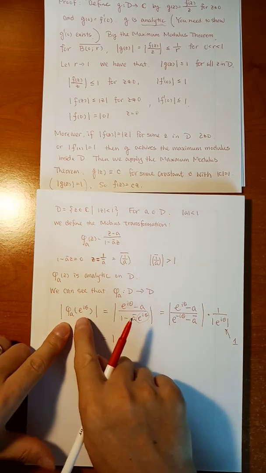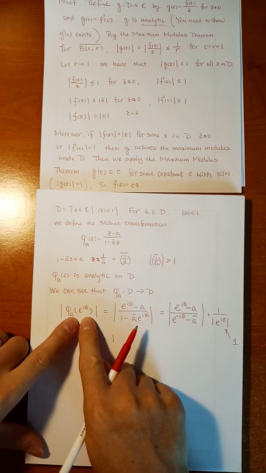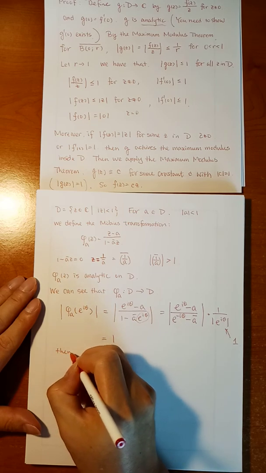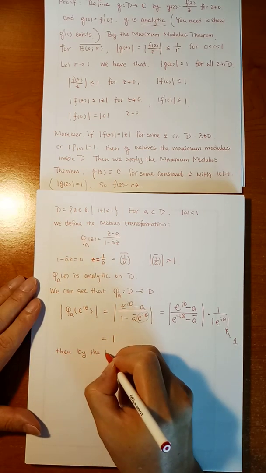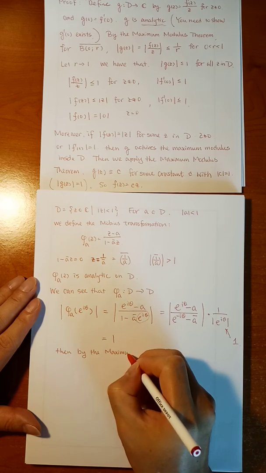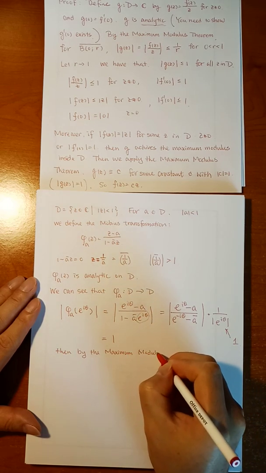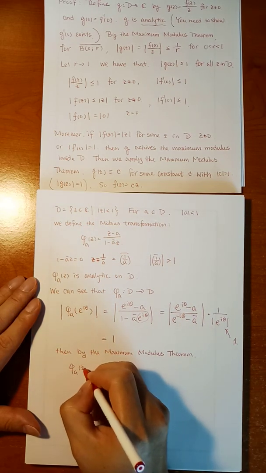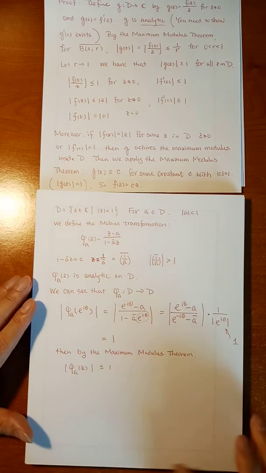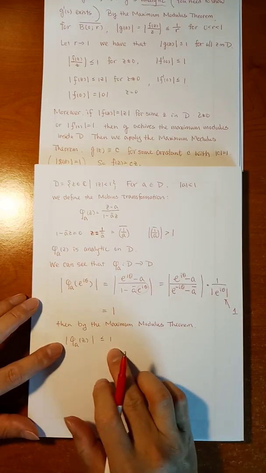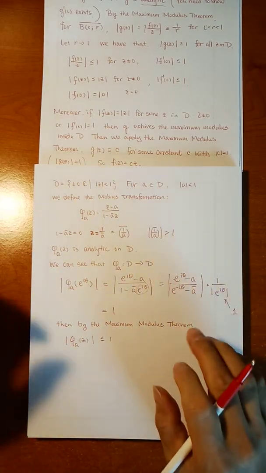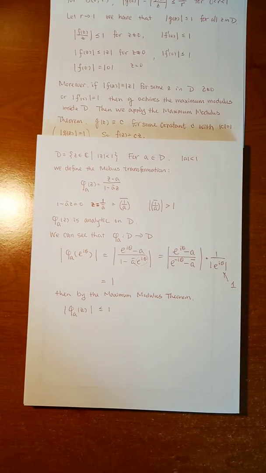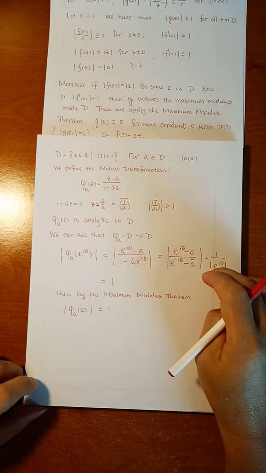Okay, so when the modulus of the analytic function on the boundary is equal to 1, then by the maximum modulus theorem, phi A of Z has modulus less than or equal to 1. So it maps D to D. Okay? This is the application of the maximum modulus theorem.